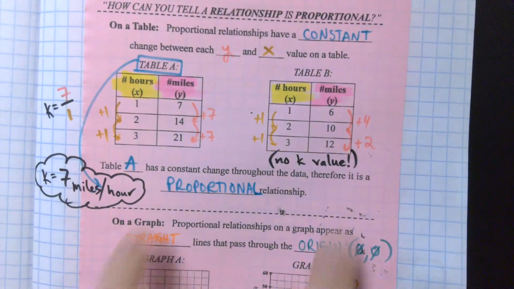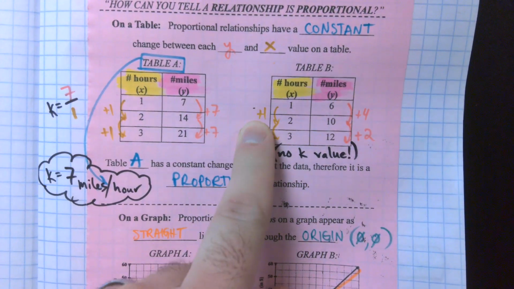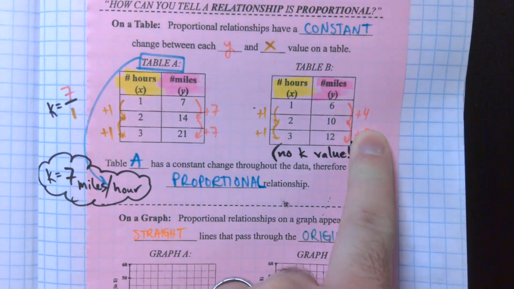Yeah, look. Plus 4, plus 2, plus 1, plus 1. That means I can't find a K value. It's the same logic we're talking about right now.